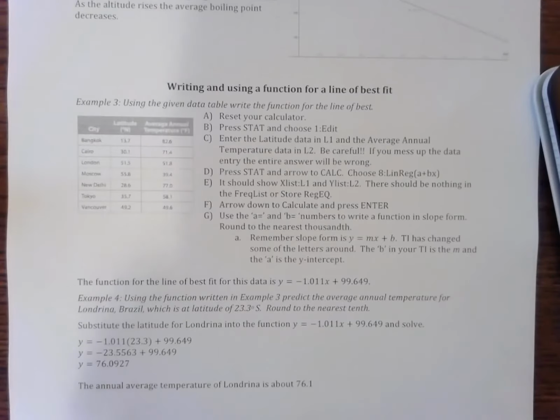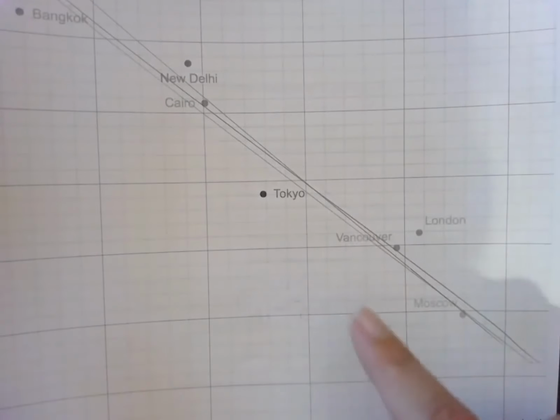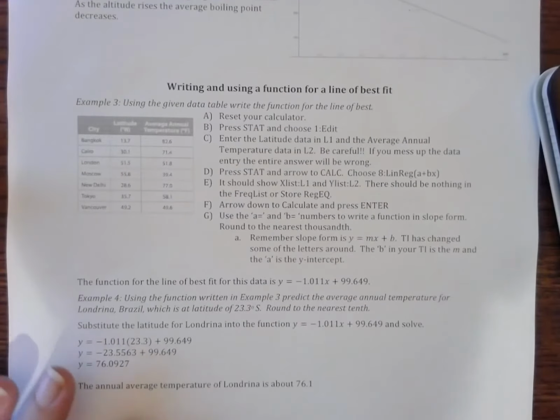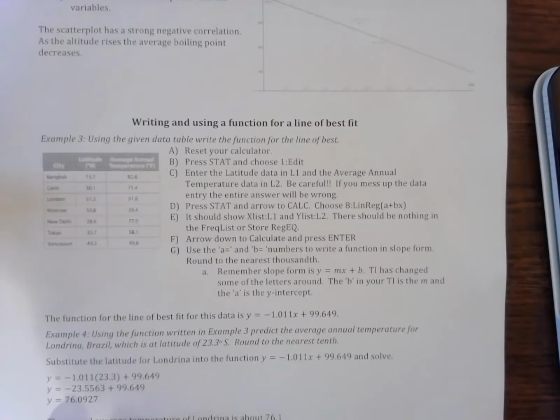So we drew all those different lines. The calculator will actually generate a line of best fit itself. So instead of us having to all draw different lines and use different points to try and make our own function, we're all going to end up with the same exact function because we're going to let the calculator do all of the heavy lifting.